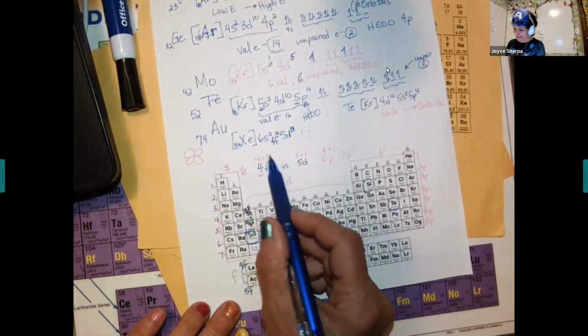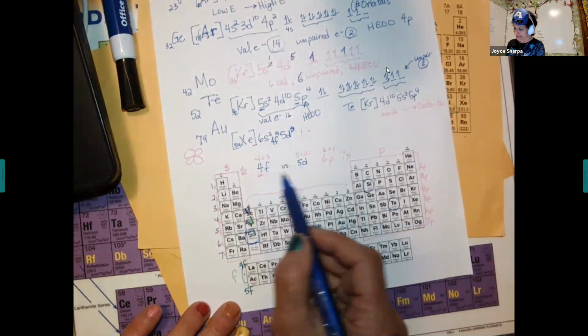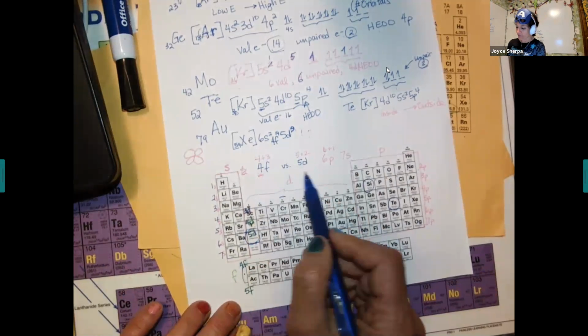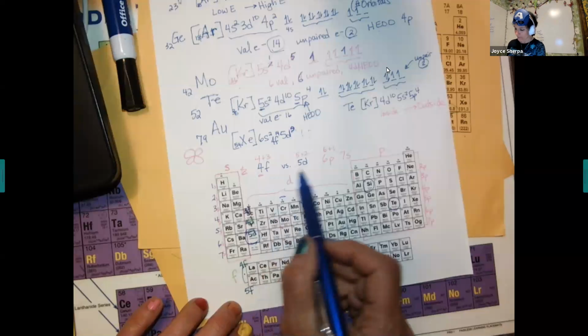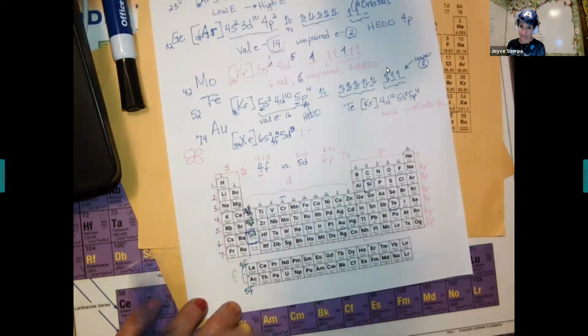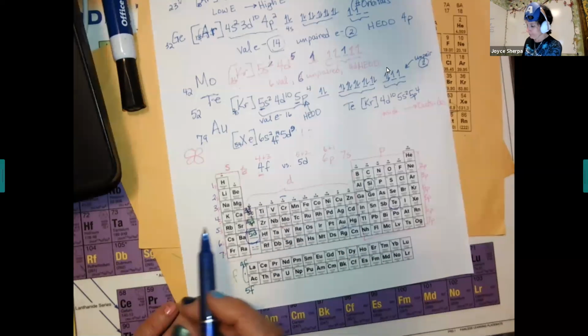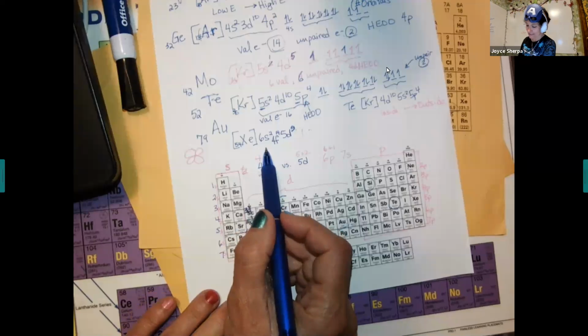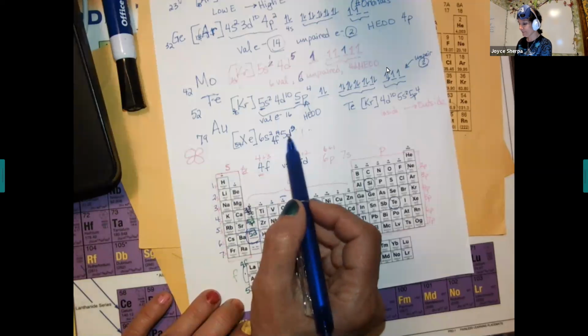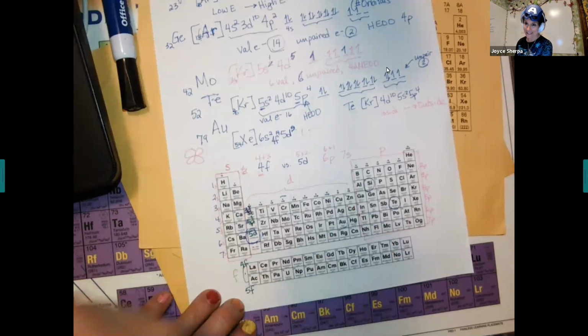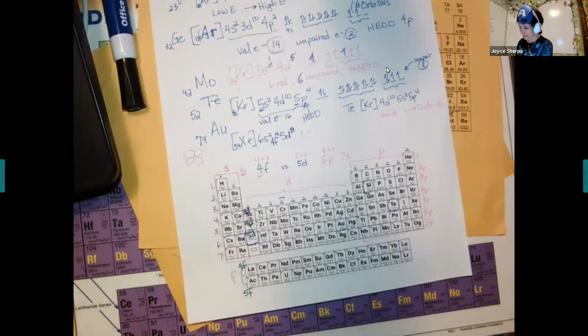You go 6S, then the 4Fs, then the 5Ds. You show the 4Fs before the 5Ds because of that rule of the N plus the L number. If they come out the same, the lower N goes first. The 6S goes first because it's the lowest energy. Again, on Google, they would show 4F, 5D, 6S, but that's not showing as something very useful.